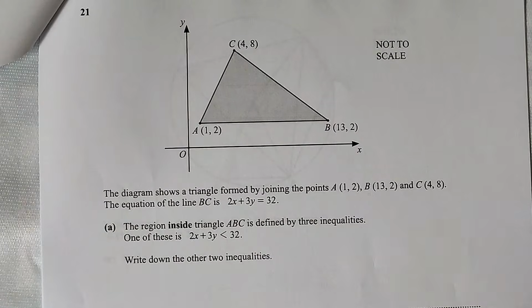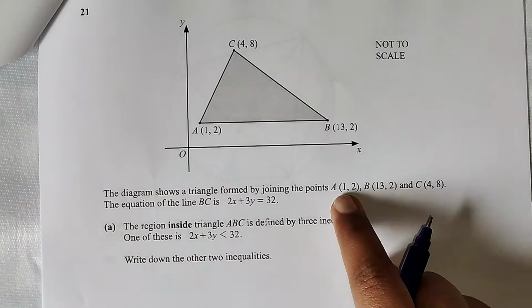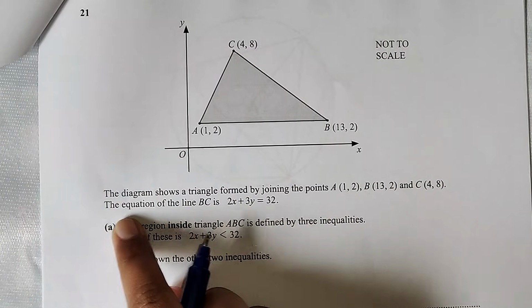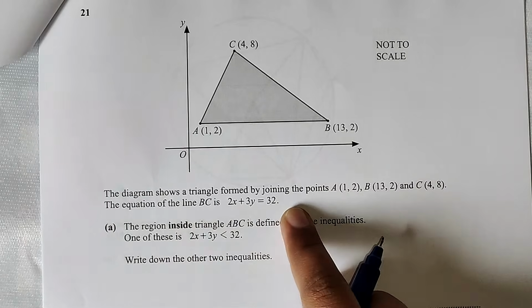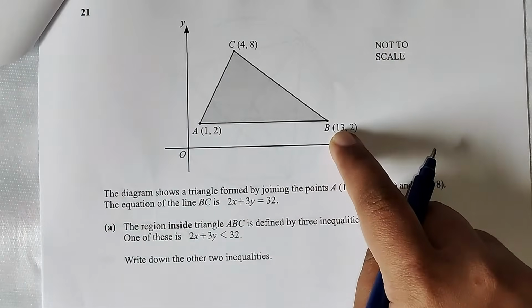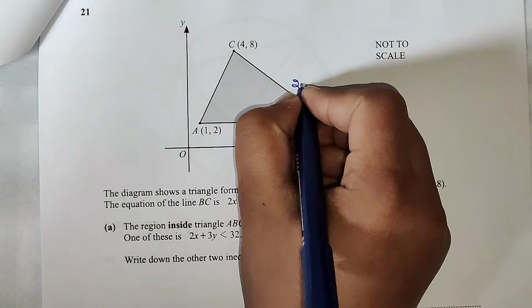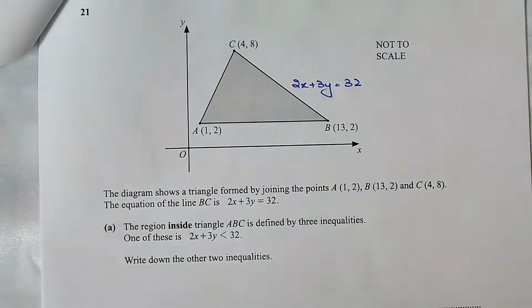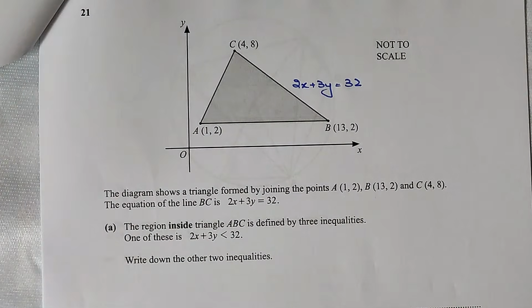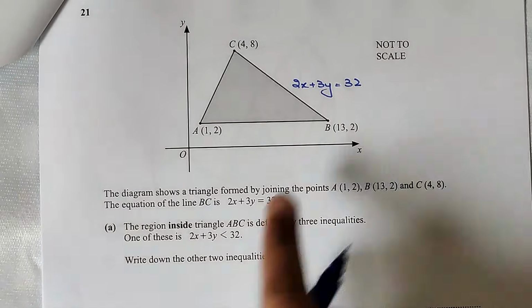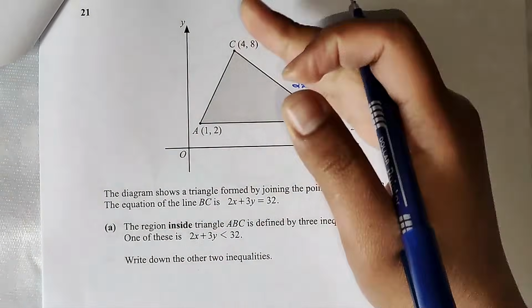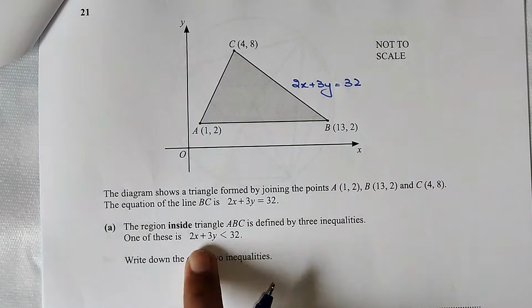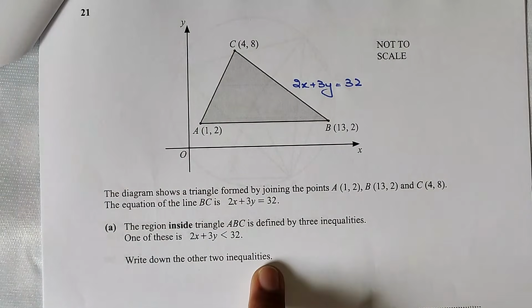Question number 21. The diagram shows a triangle formed by joining the points A, B, C. The equation of the line BC is this. So B to C, we have been given the equation of the line, that is 2x plus 3y would be equal to 32. Right? The region inside the triangle ABC is defined by 3 inequalities. One of these is 2x plus 3y, its lower portion is shaded, so less than 32. Write down the other 2 inequalities.